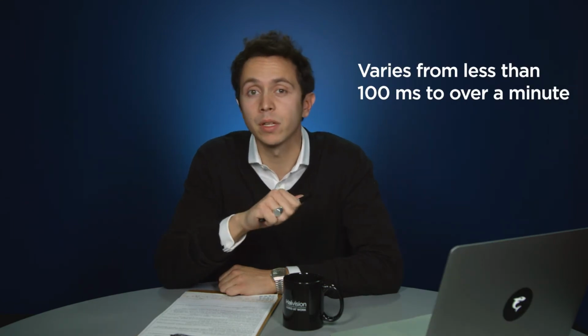Depending on your needs, latency can play a critical role in your streaming workflows. If we're talking about fluid interactivity, then you're going to want to keep your glass-to-glass latency under 200 milliseconds. And generally speaking, latency can vary from under 100 milliseconds to well over a minute. So let's talk about where latency comes from.